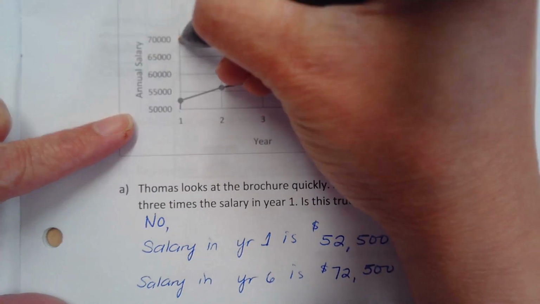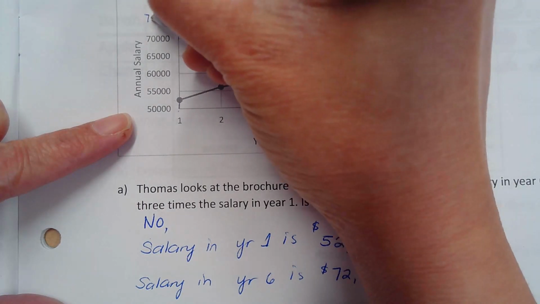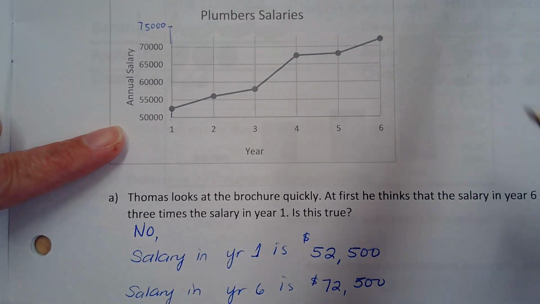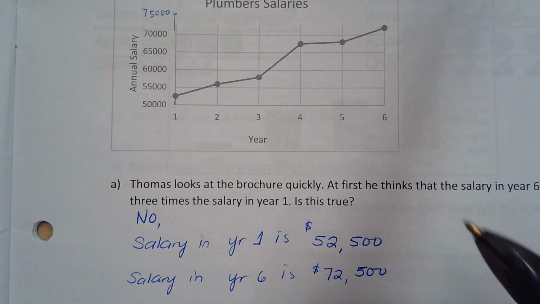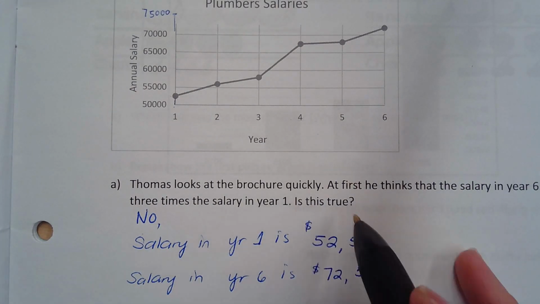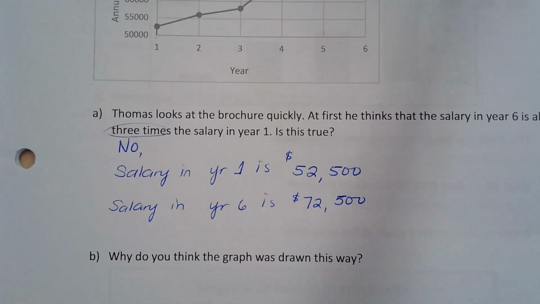Because if we go from here to here, that's probably the 75,000, right? So it's somewhere under 75,000. So is it true that it's 3 times more? The answer is no. It's not 3 times more, right?